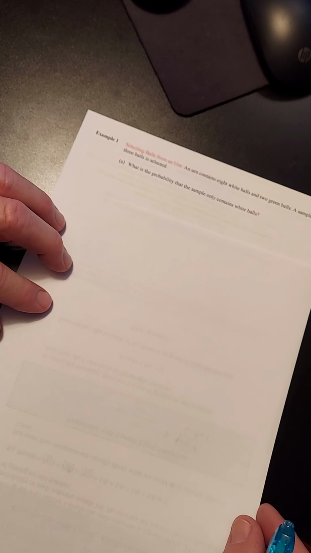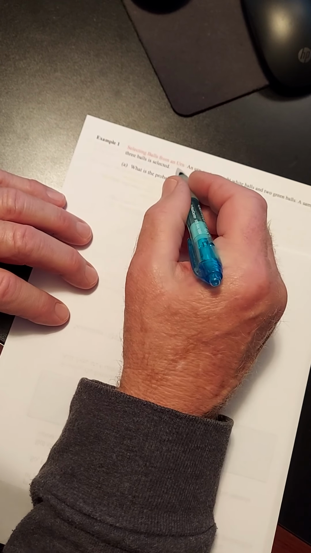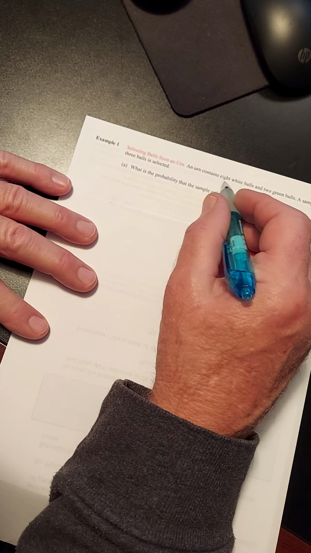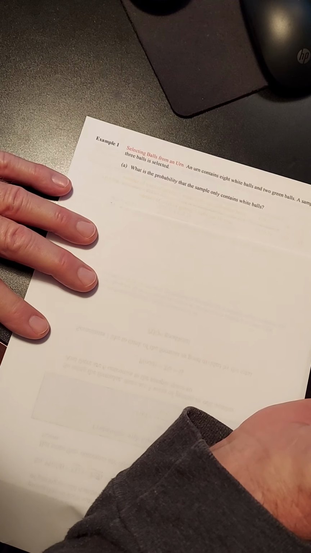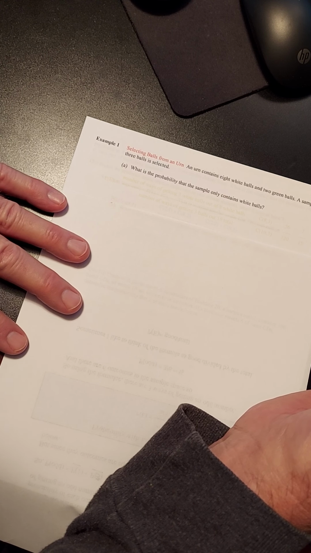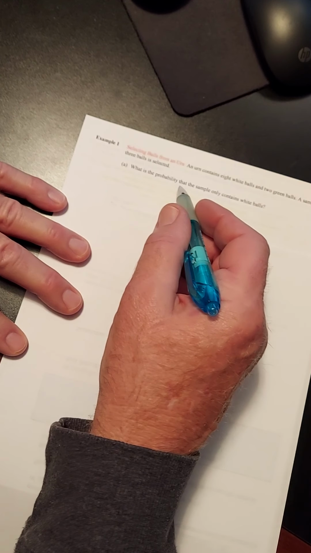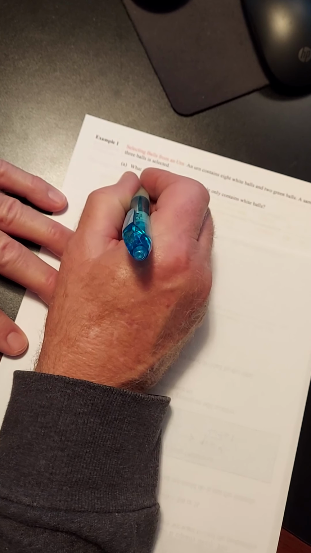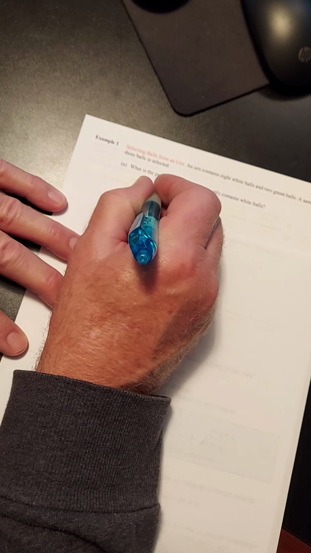So here's an example. It says selecting balls from an urn. An urn is, I don't know, they use it in math, but probably goes back to the Greek days. But let's say we had some balls in the urn, and there's 8 balls altogether, an urn contains 8 white balls and 2 green, so that's a total of 10. Okay, and we're going to take a sample of 3 balls. We want the probability that the sample only contains white balls. So what we want is the probability of getting 3 white.